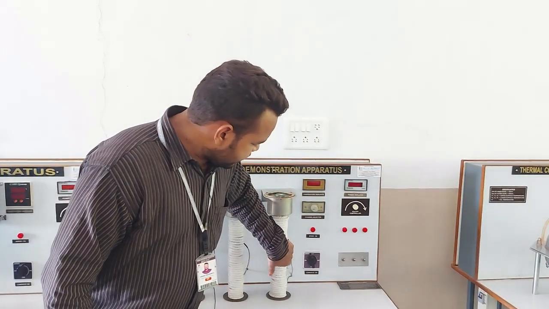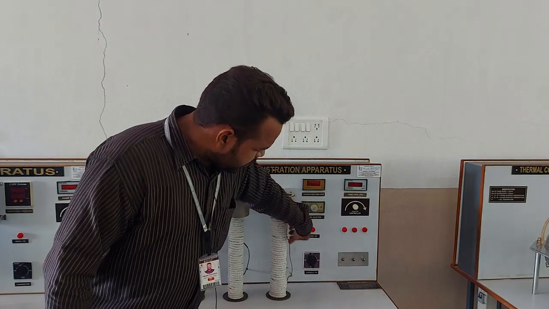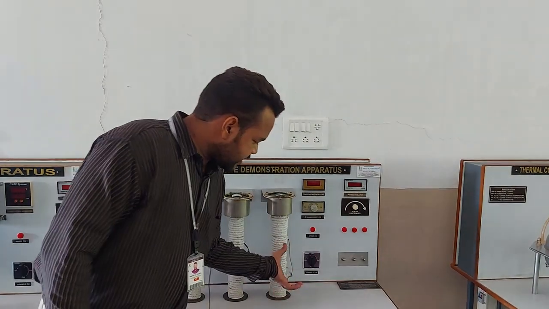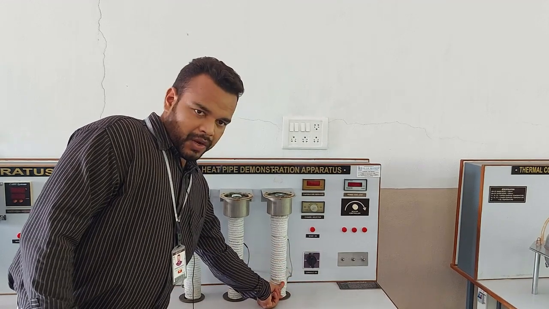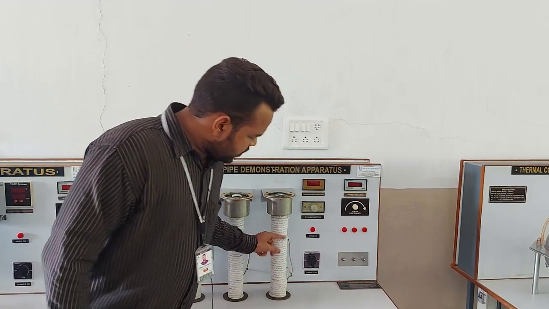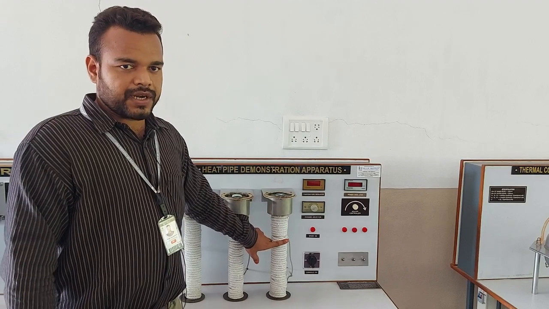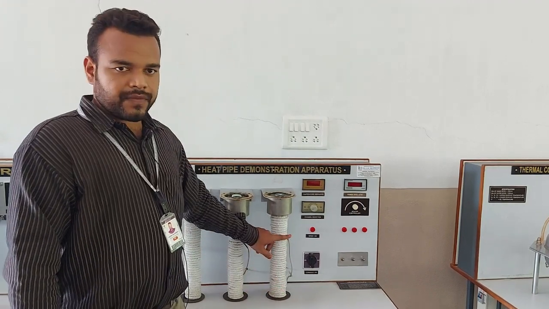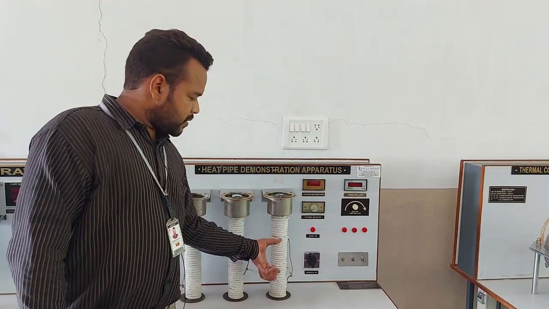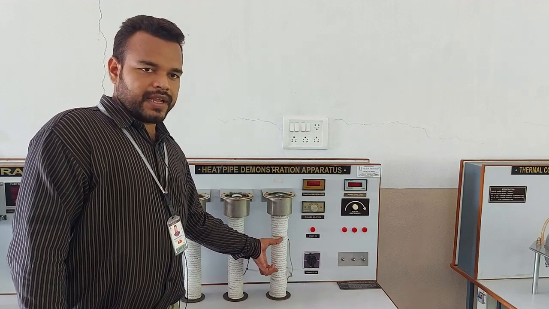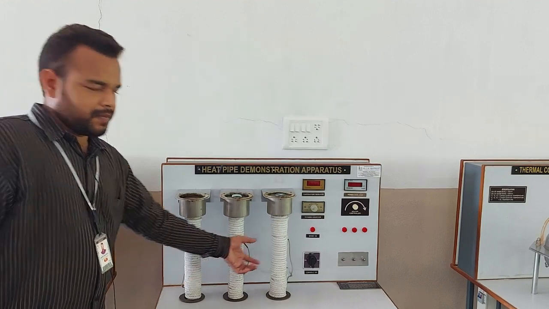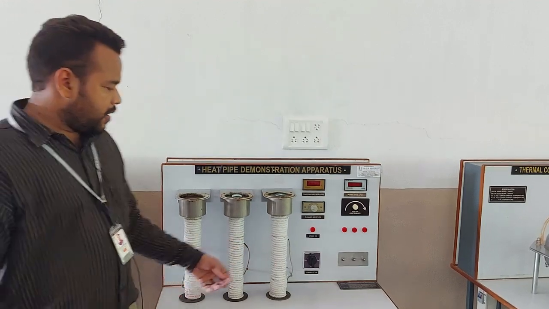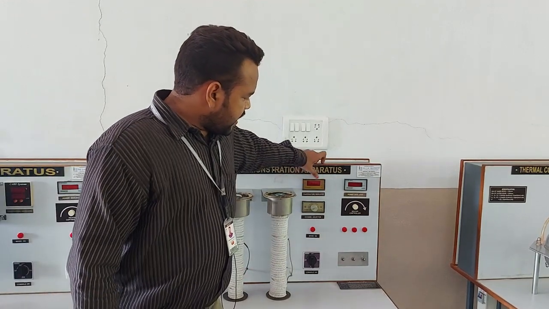You can see here we have thermocouples attached at certain distances, ranging from 150 mm below to 350 mm at the top side. So, 150 to 350 means 200 mm in between. So, the temperature variation we are going to measure is over 200 mm in each of the pipes, okay.